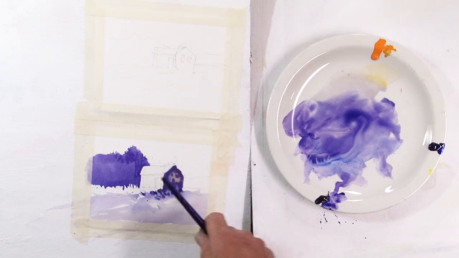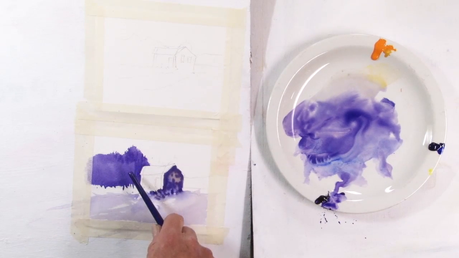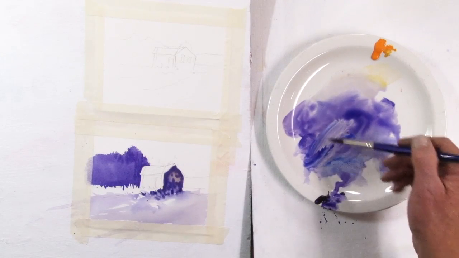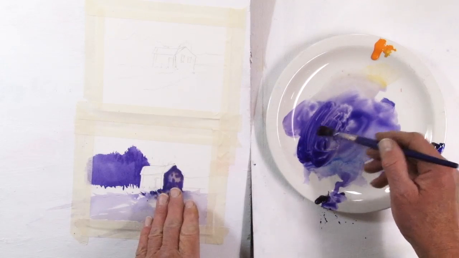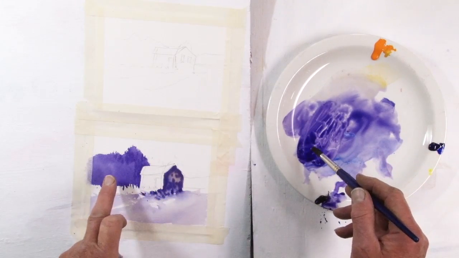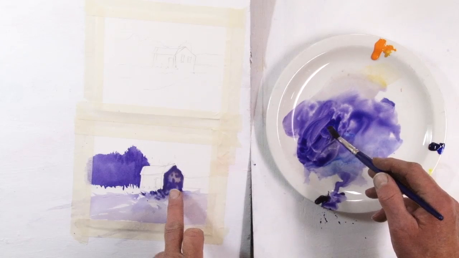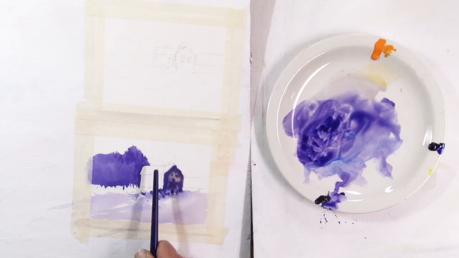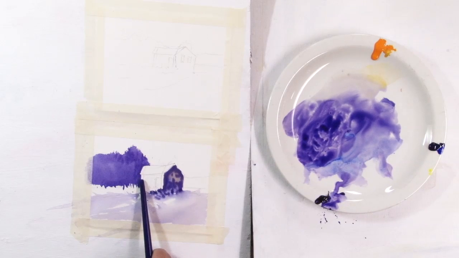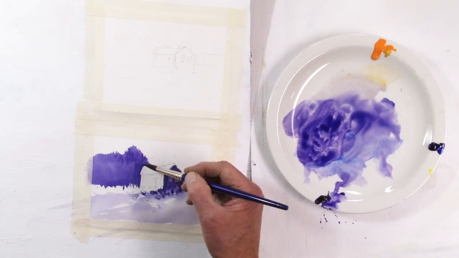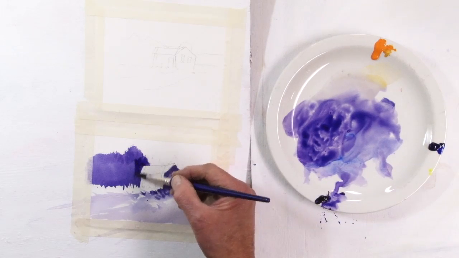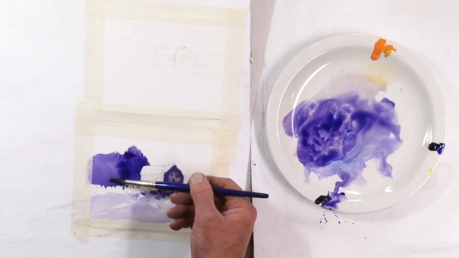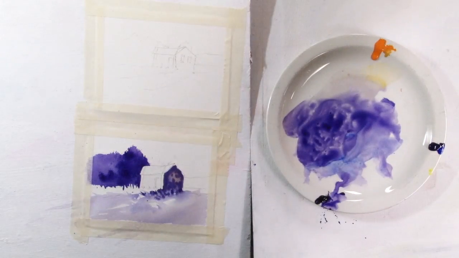Now this is really still fairly light value, just tending into the mid value range there, but I want to punch it up a little bit. I'm aware that I don't want it to compete with that, and it's not yet. This is a lighter value, but this is going to be punched up, so I can afford to go a little bit more here. And in this, because I know this is going to be a white strip at the edge of the building, I want my strongest value in this to be right up against the house. So I'm just floating in the color and let the water do its thing.